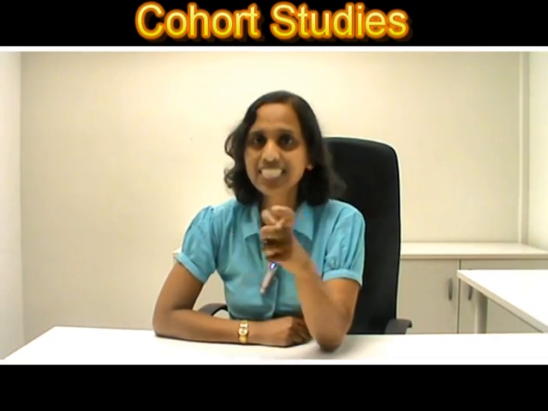Second important bias which occurs in cohort studies is information bias. People, when they have to share information about their exposure status or no exposure status, sometimes may not give information which is complete or consistent with what was said earlier, and this results in what we call information bias.